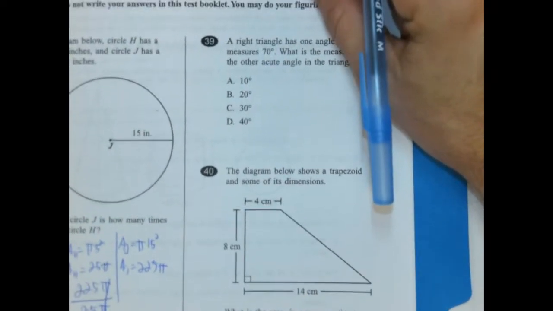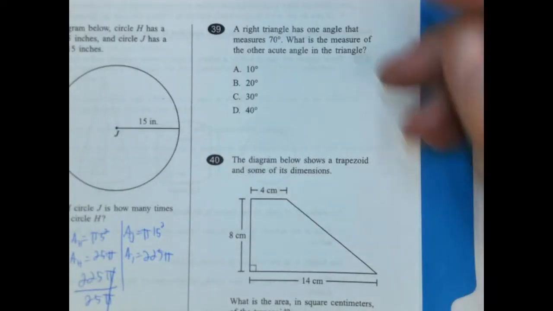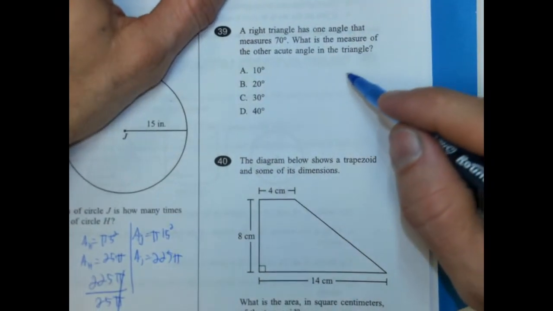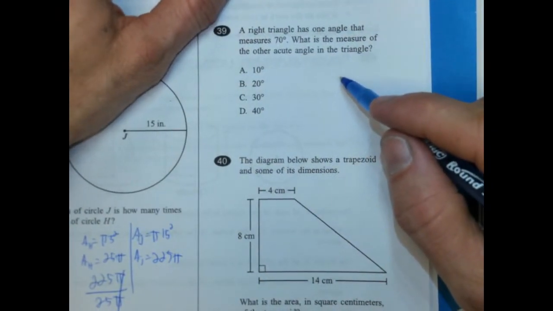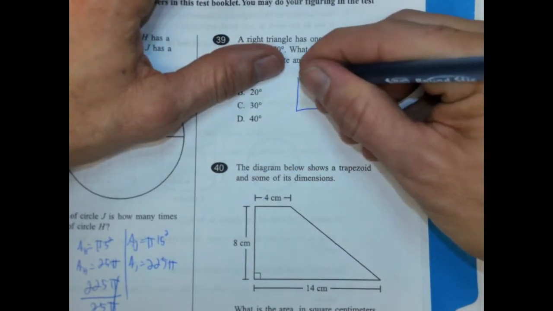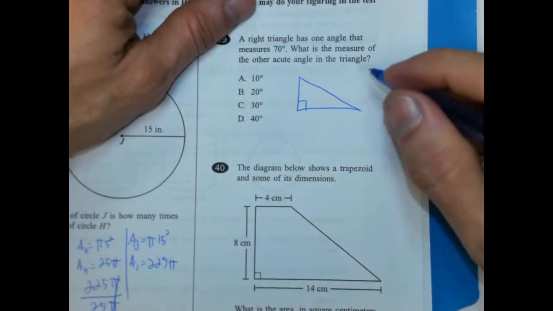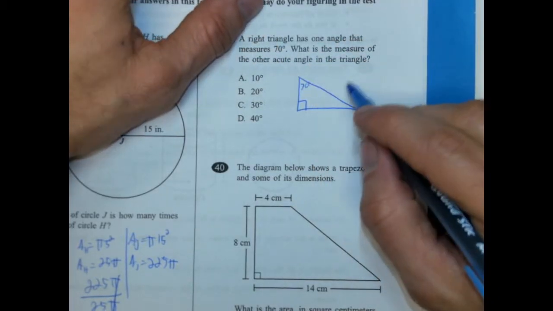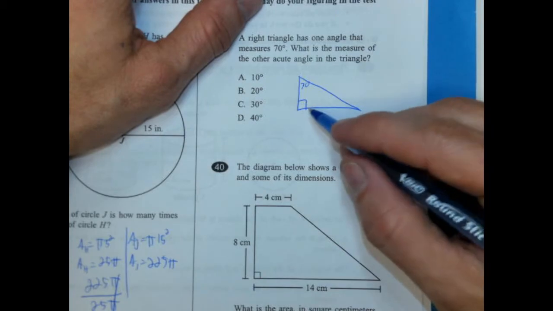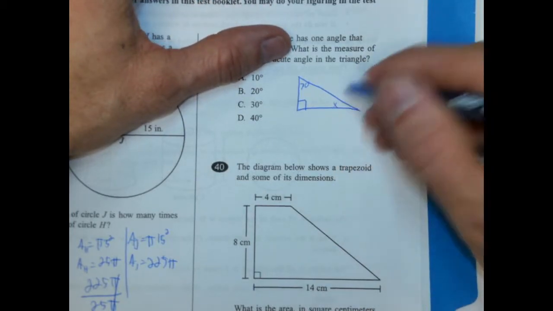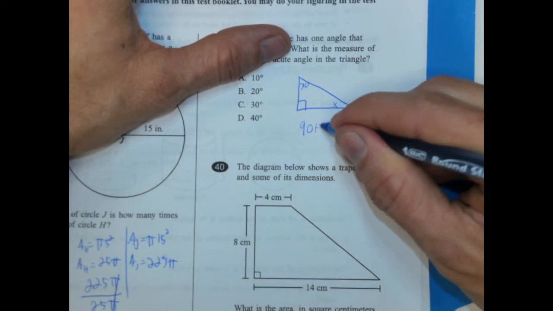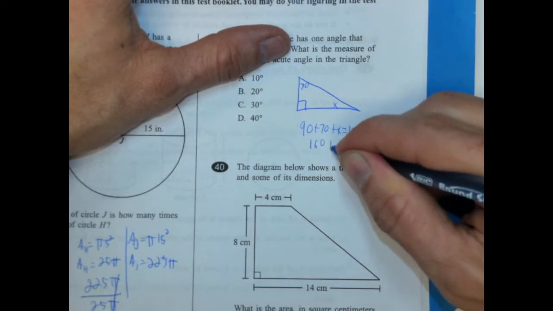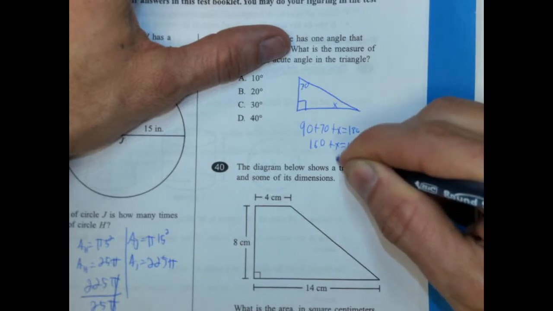Okay, number 39. A right triangle has one angle that measures 70. What is the measure of the other acute angle? Let's draw a picture for this one. So it's a right triangle, so that's 90. It says 70 degrees. It's asking for the other angle. So this is the triangle sum theorem. 90, this is our unknown. So 90 plus 70 plus x equals 180. This is 160 plus x equals 180. X equals 20.